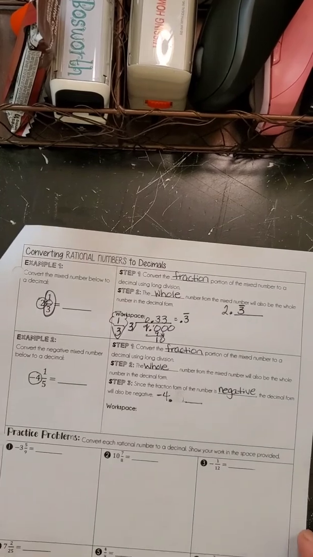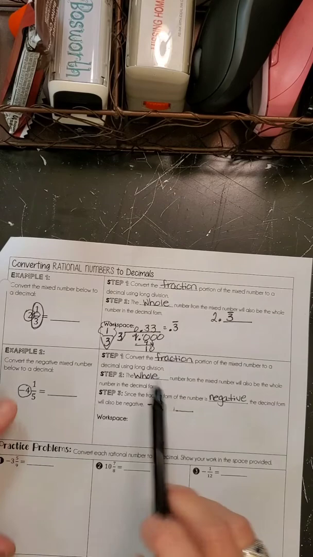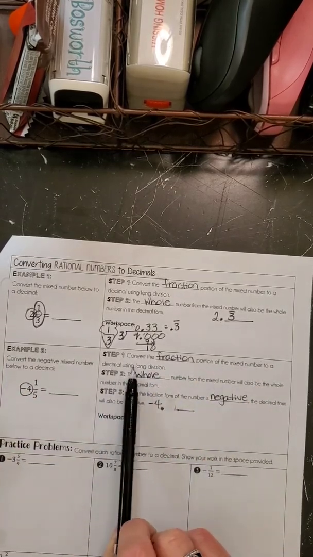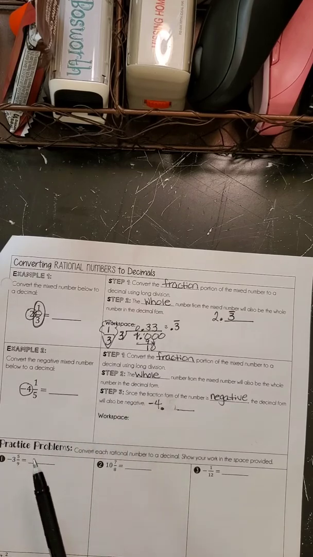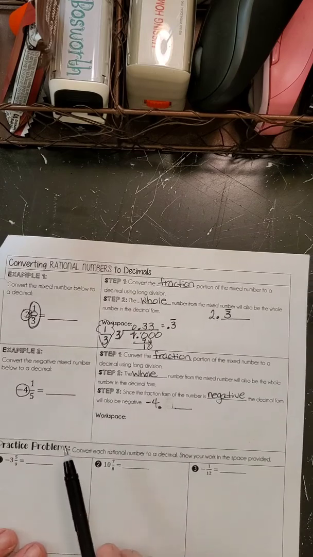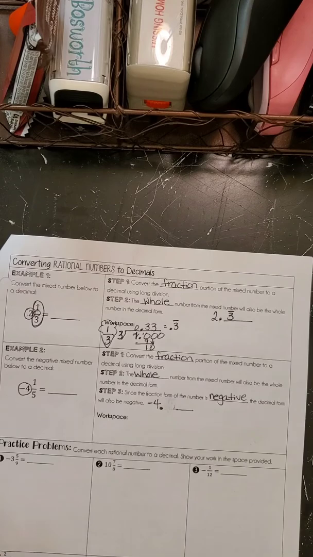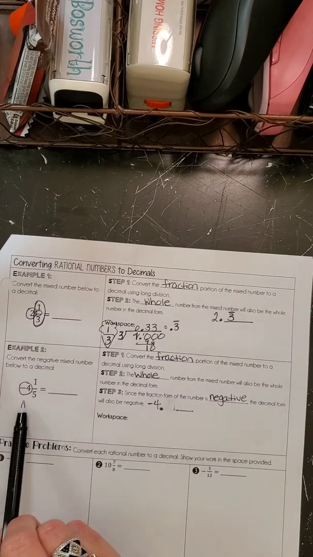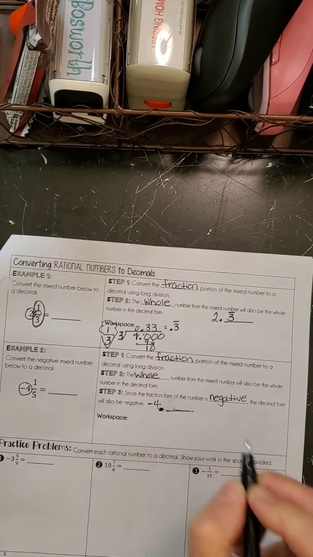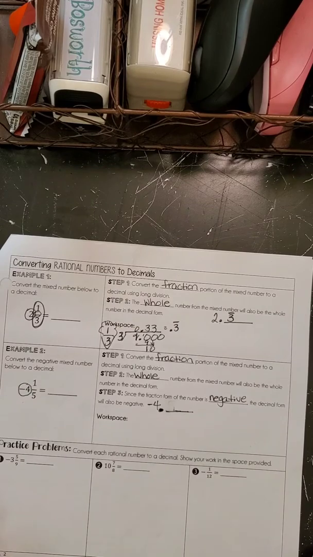Okay, guys. My phone did something crazy, so I already have filled this in for you. Convert the fraction portion of the mixed number to a decimal using long division. The whole number from the mixed number will also be the whole number from your decimal. Since the fraction is negative, the decimal will also be negative. So I picked up my -4 over here and brought it over here and went ahead and made my decimal. So I'm going to have, excuse me, guys, -4 point something.